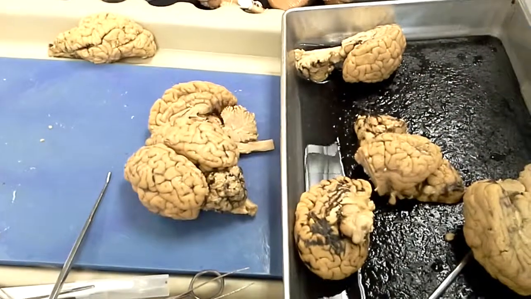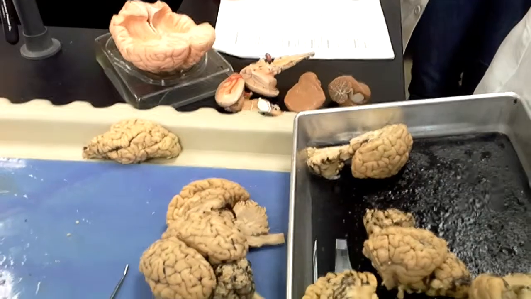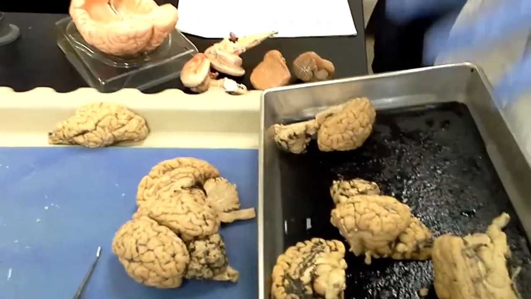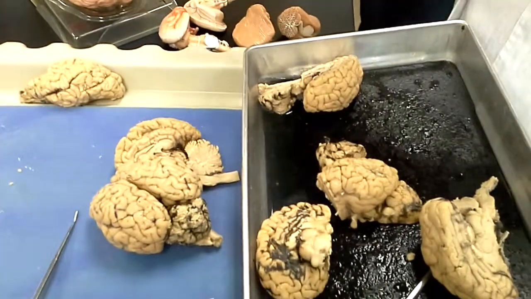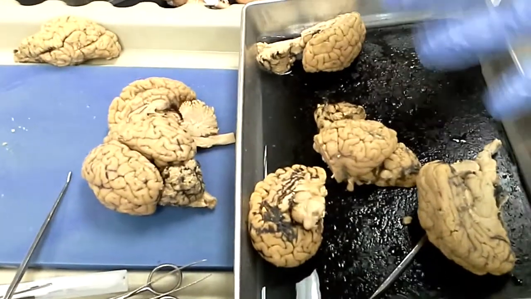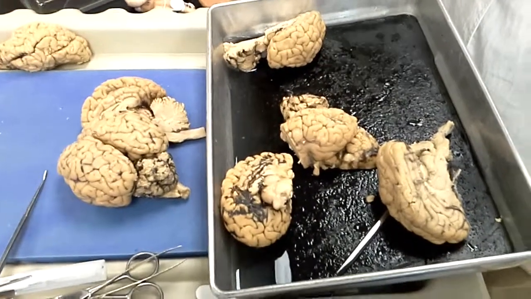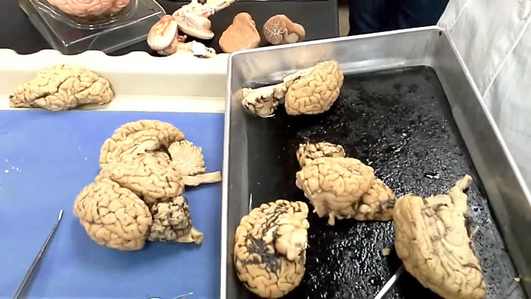So any of the structures are fair game. I will ask just a few things on the plastic model as much as possible. I want to use the real thing because obviously you've already taken a class where you've studied models. This is the class where you study the real thing. So I want to do that as much as possible. But a few things like the pituitary gland we have to use the model for. And the eyeball, we'll do eyeball too.